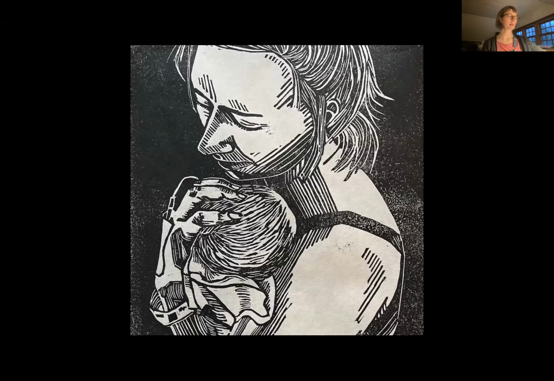This is an image of me and my second child, the moment after she was born. I don't even think the umbilical cord was cut at this point, but I wanted to show you the process that I take to get there.